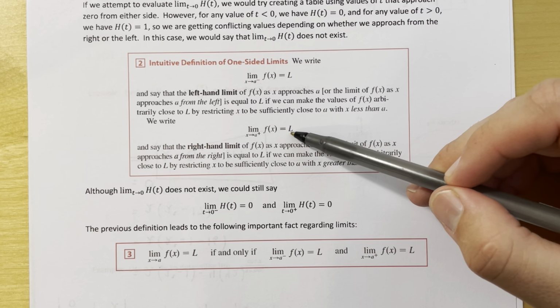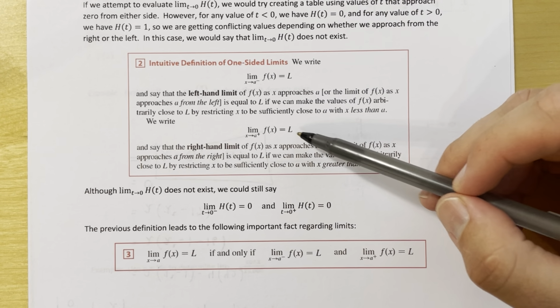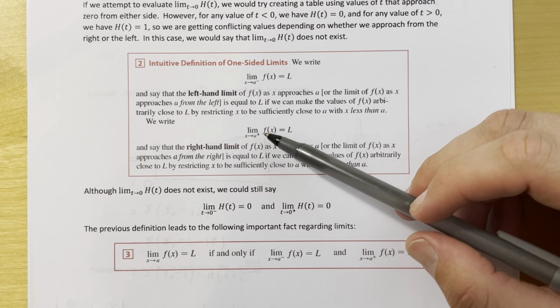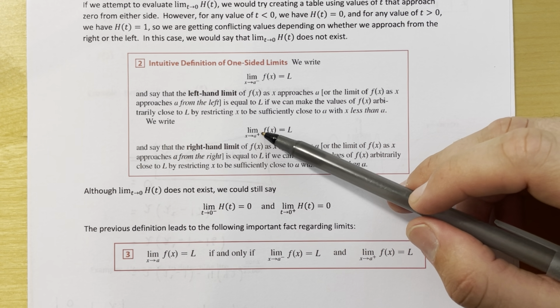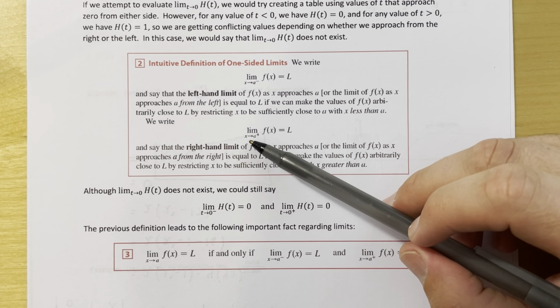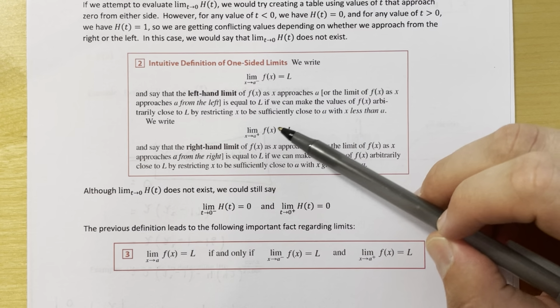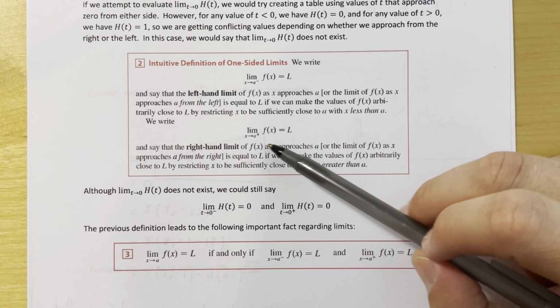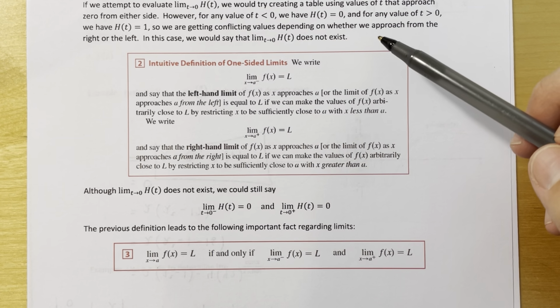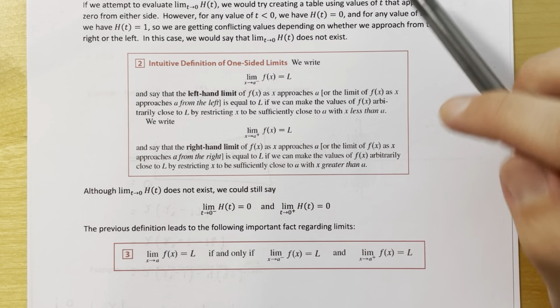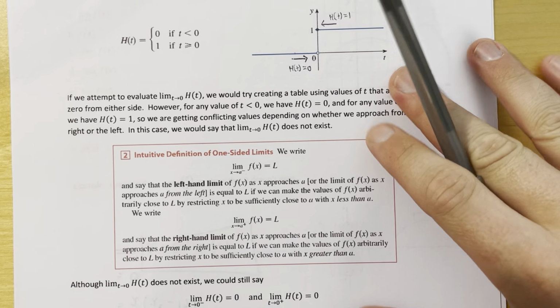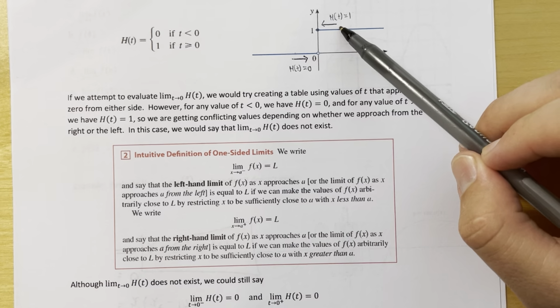And in this case, we're saying it equals L if it exists and it's approaching that number L. We also can say that we're approaching a from the right. What that means is that we're evaluating this limit by only plugging in numbers that are getting closer and closer to a while always remaining to the right of a, meaning they're always larger than a. Okay? And so this example up here of the Heaviside function, we see a left-hand limit and a right-hand limit.